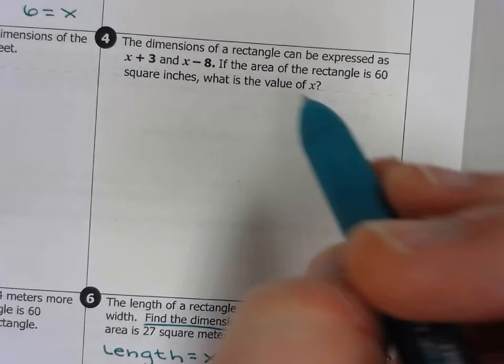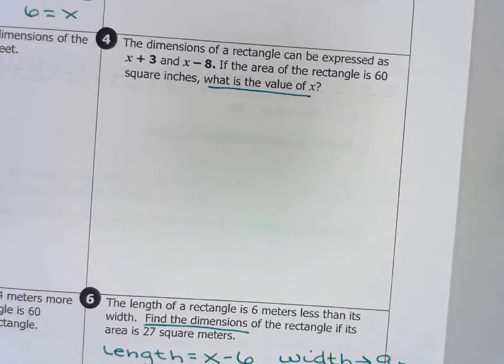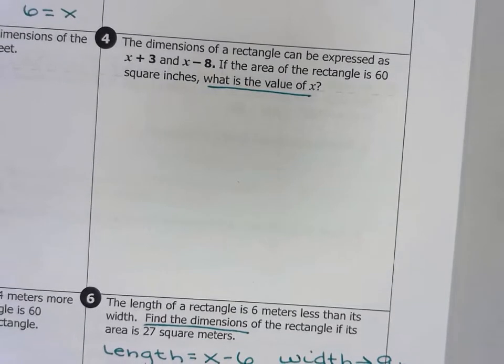What are they looking for? The value of x. So once I get x equals, that is the answer to the question. It doesn't say the dimensions, so I don't need to plug in and find the length and the width. They're just looking for the value of x. As I look at this, what's nice about this story problem already? There's not as much stuff in it.